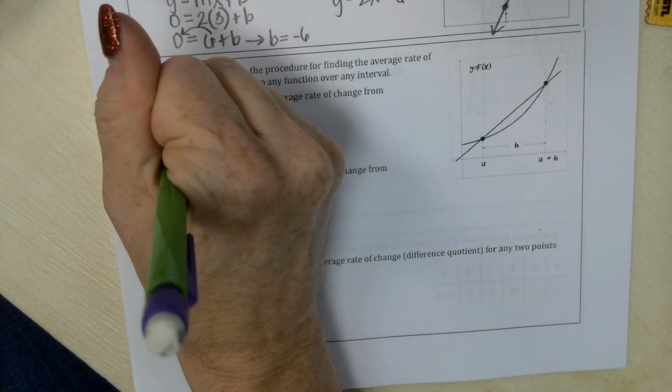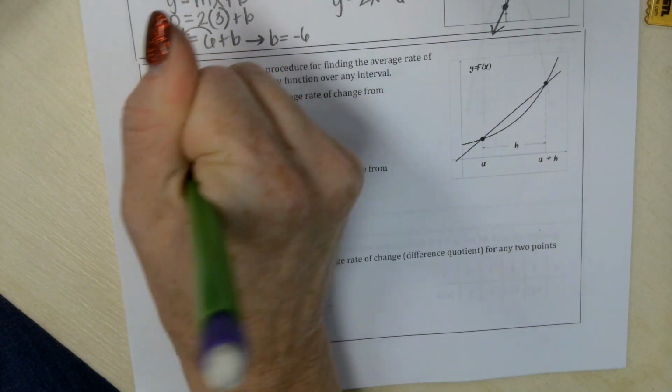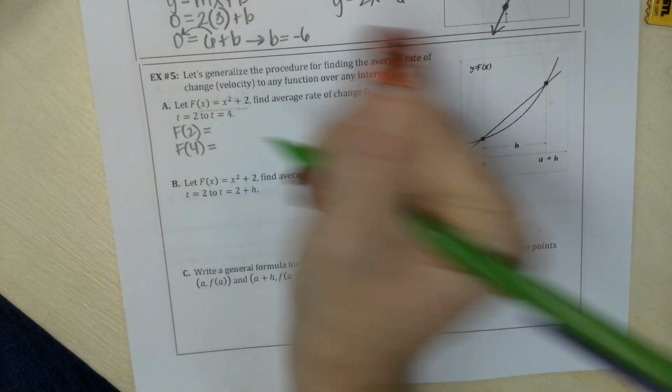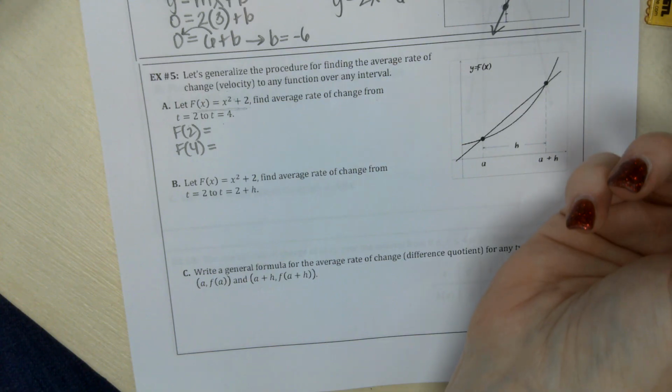Yep, I'm going to plug it in. f of 2 and f of 4. Thank you. Oh, these are the x values. Those are my x values, yes.